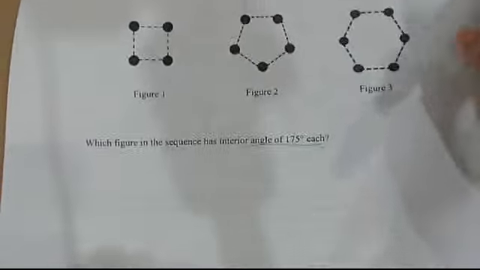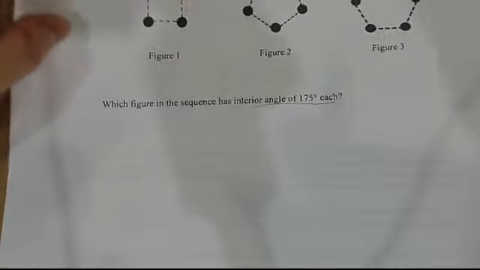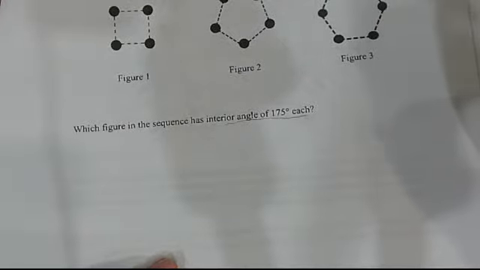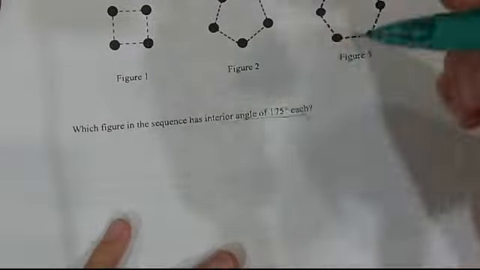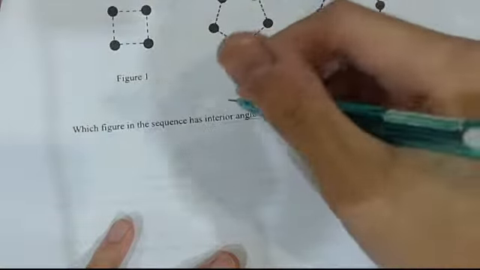You have to memorize this. The formula for the total sum of interior angles is 180 times the number of sides minus 2. I'll just write it down.